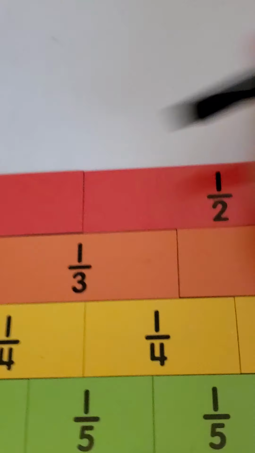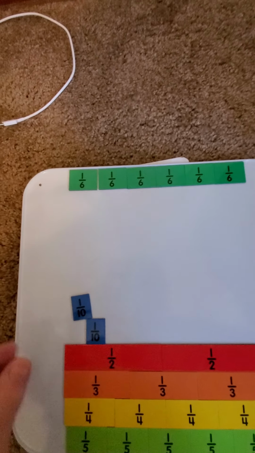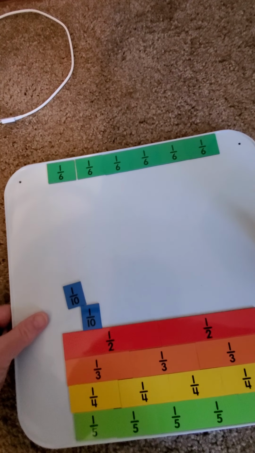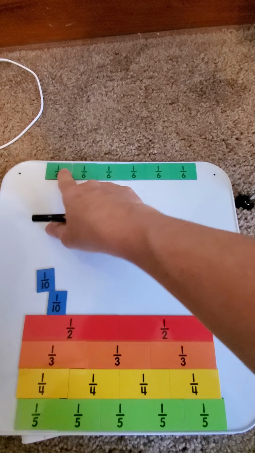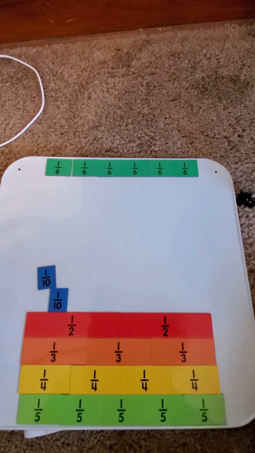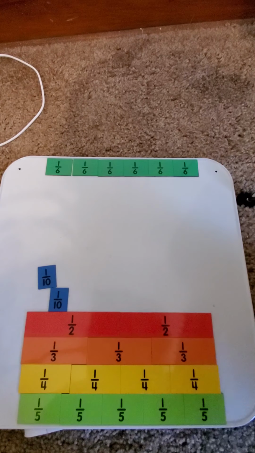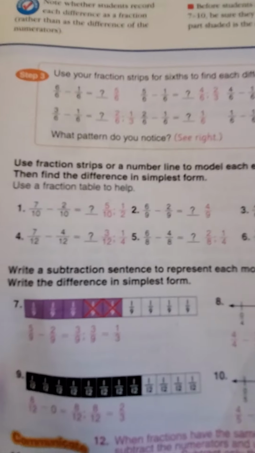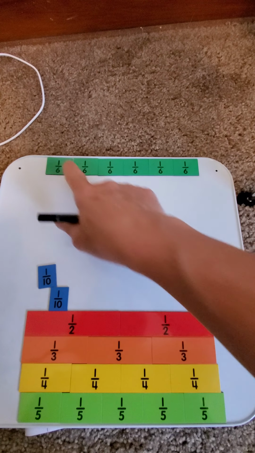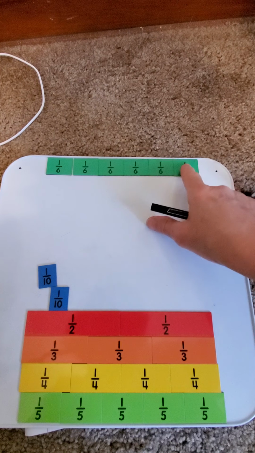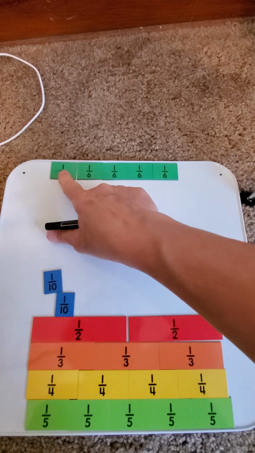Now, let's go on to the next page. I already have here my sixths for you, all mapped out. Let's look at our sixths. Let's zoom in. There we go. So we have sixths. If I have 6 sixths on the top of page 403, you have 6 sixths minus 1 sixth, right? Where is it? Right there. 6 sixths minus 1 sixth equals 5 sixths. We have 1, 2, 3, 4, 5, 6. Take away 1, and we have 5, right?